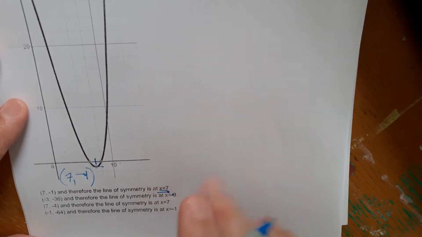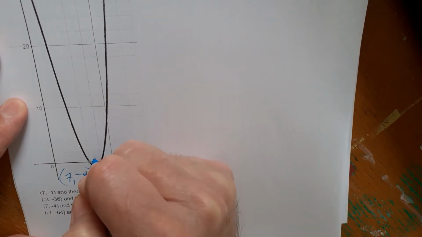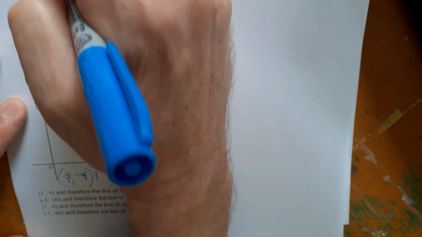It would go right through here at x equals 7 all the way up, splitting that parabola right in half so that if you fold it over, one side would be on the other. I think what this lesson might be trying to get through to me is that every time I have an x location of the vertex, I now know the location of the line of symmetry, because x equals 7. Let's see if that's true on the next one.